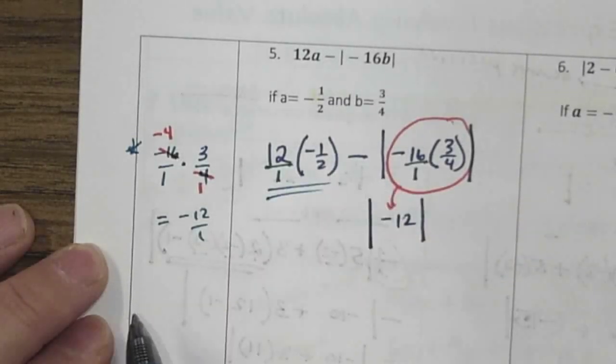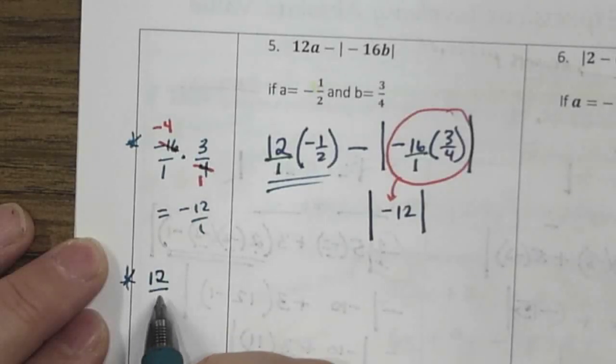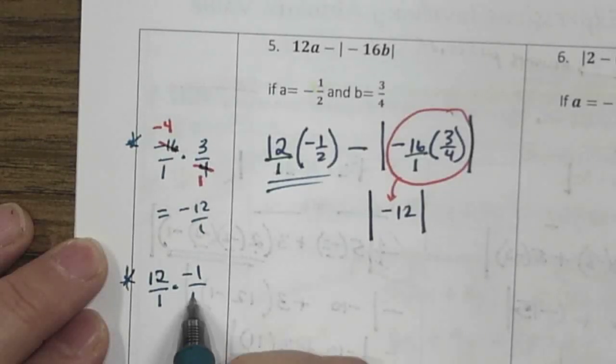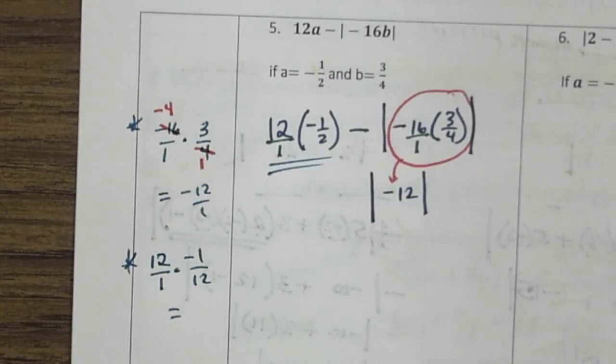Now let's work on this other part. 12 over 1 times negative 1 over 12. What does that equal? Work on that.